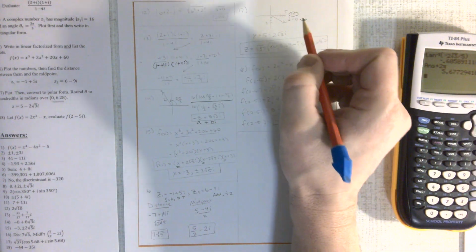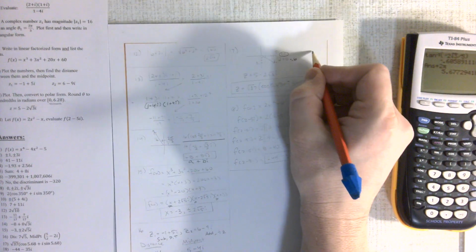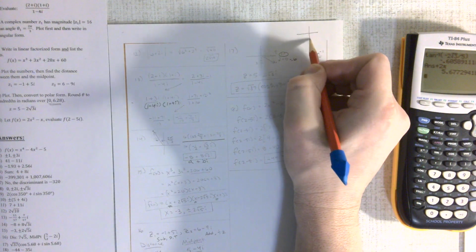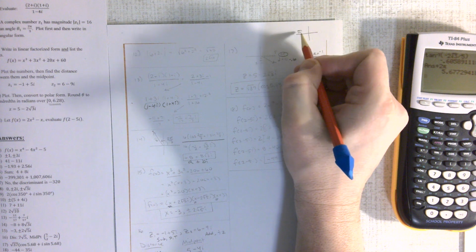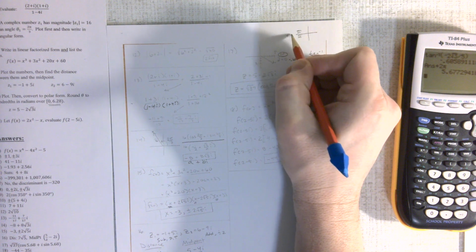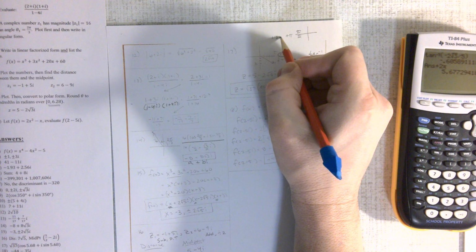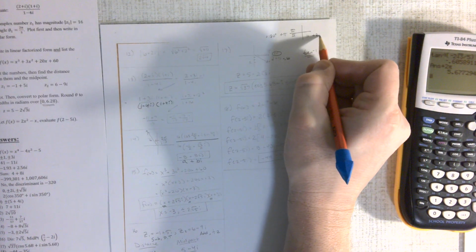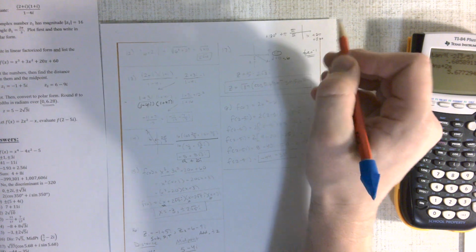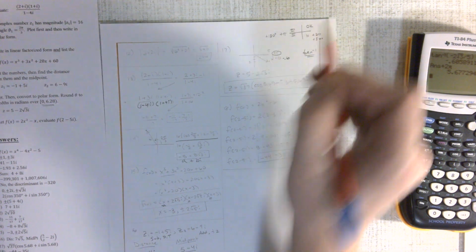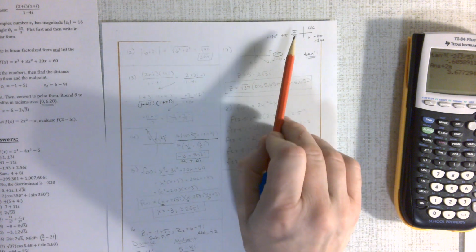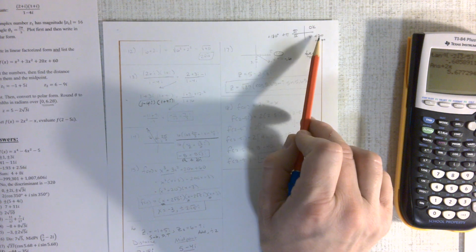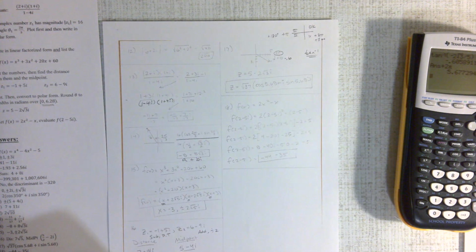You always have to check when you use inverse tangent what quadrant you're in, and it's really simple. If you're in quadrants 2 or 3, you add on pi or add on 180. If you are in quadrant 4, you add on 2 pi or 360. And if you are in quadrant 1, everything is okay. So these two quadrants are both over here. This quadrant is 2 pi, that quadrant is okay.